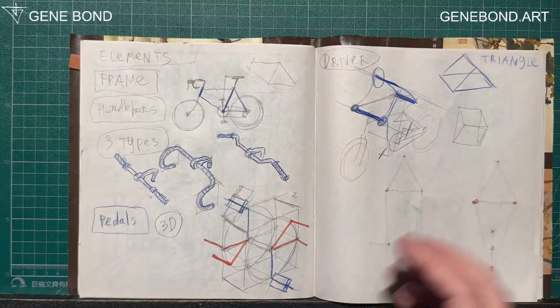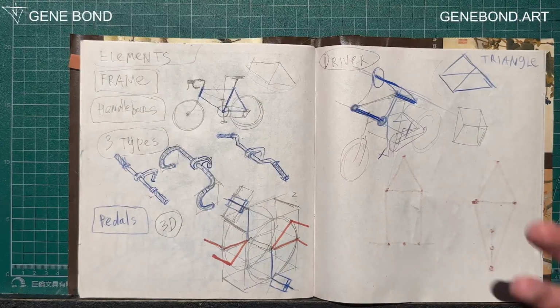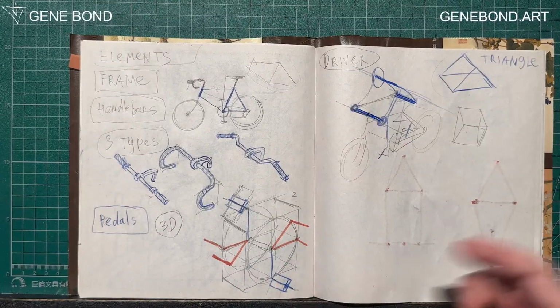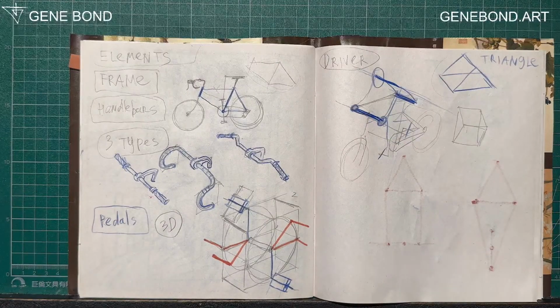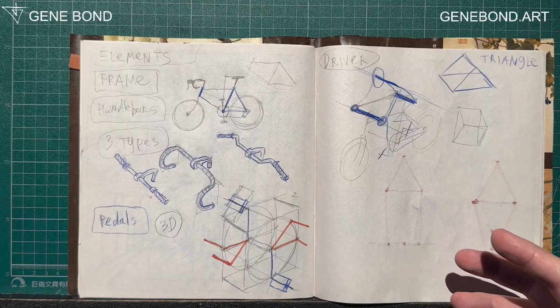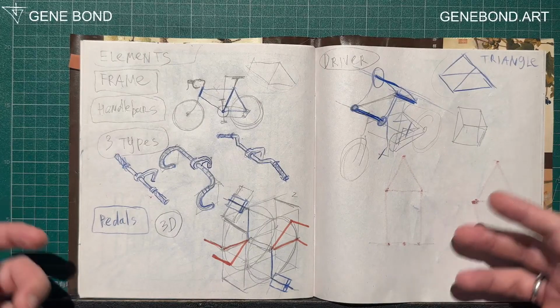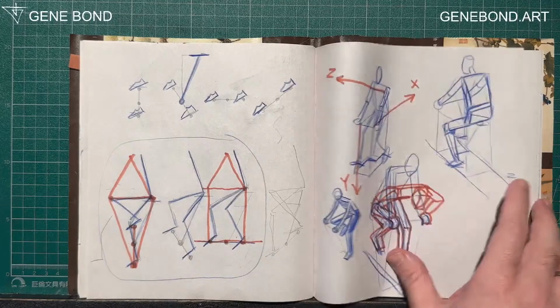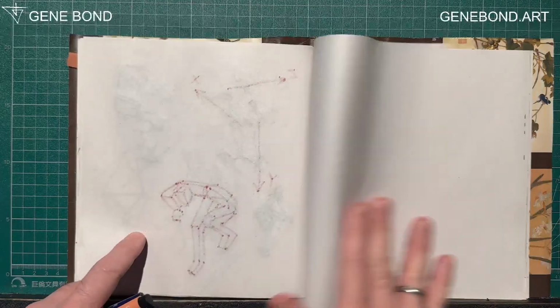We need to connect all these elements now and draw them together in one construction, a bicycle with a human riding this bicycle.